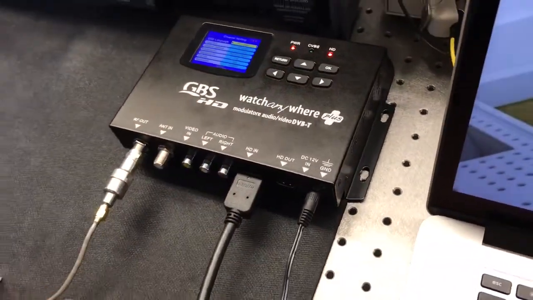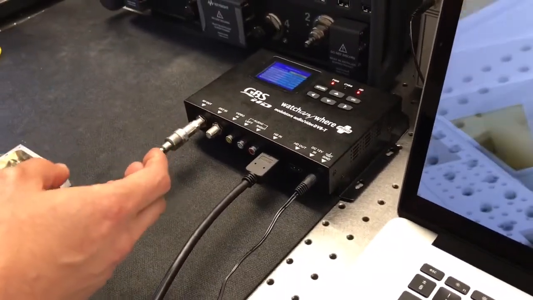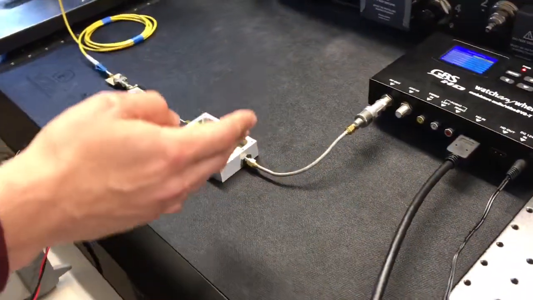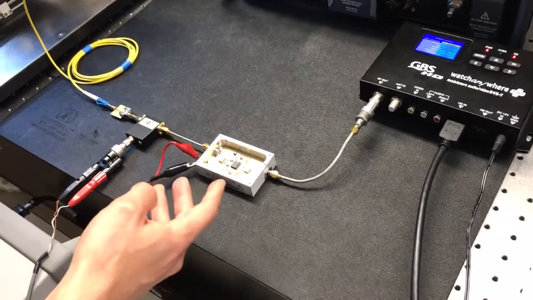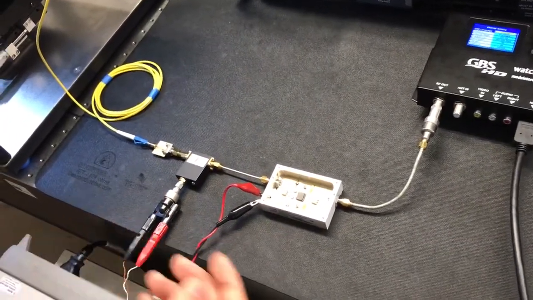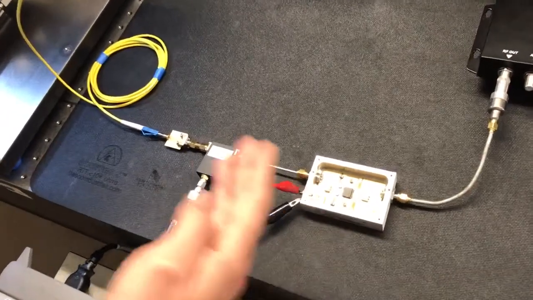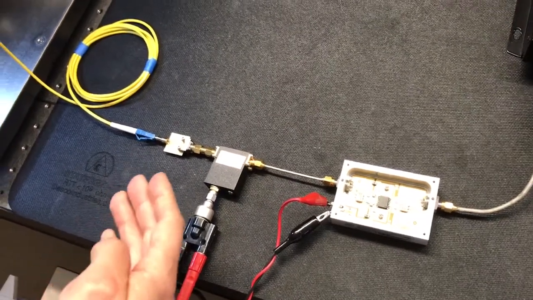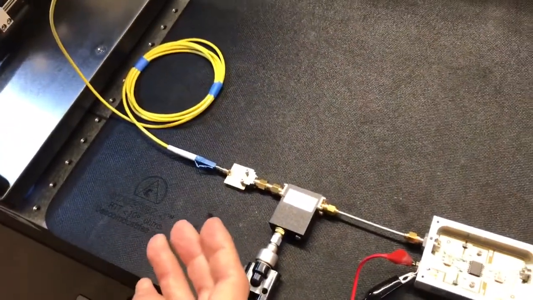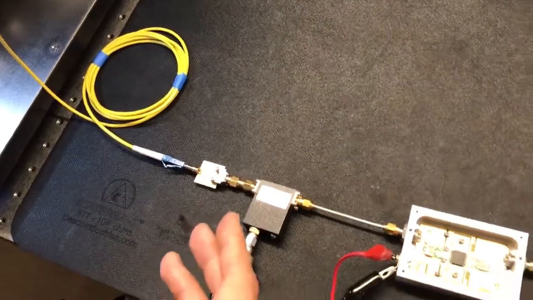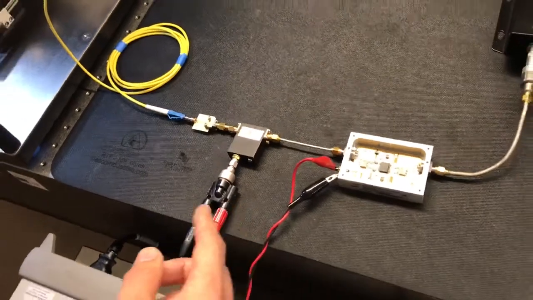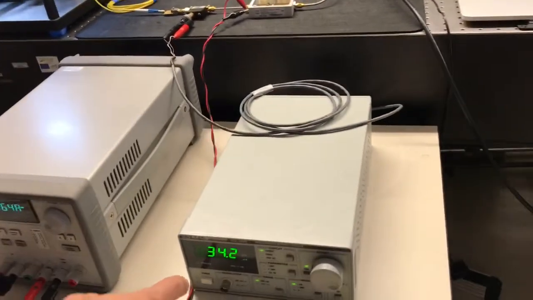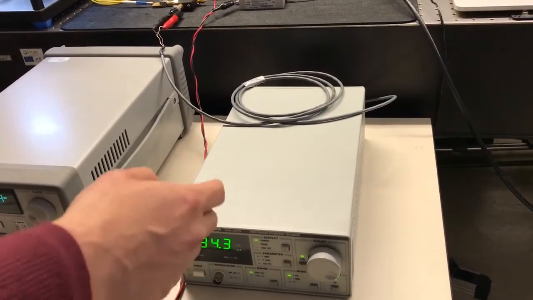So the output signal from this modulator is then interfaced to a laser. To do that, we use an amplifier which is working as a driver to condition the signal to the laser. So we have here the driver, and then we have here the laser. The laser is provided by iBROW partner CST, and it's a 1310 nanometer laser, and it is being biased through this bias T, and it is actually biased using a current source which is at 34 milliamps right now.